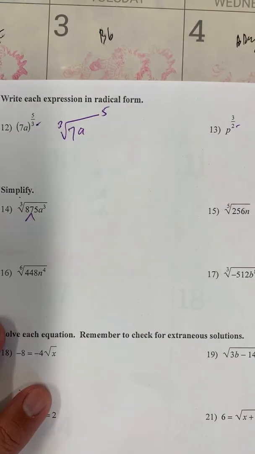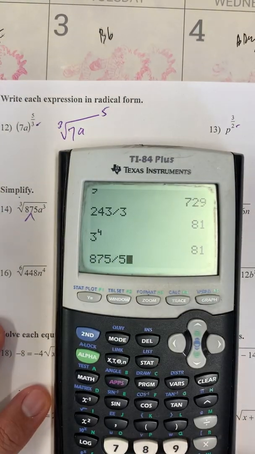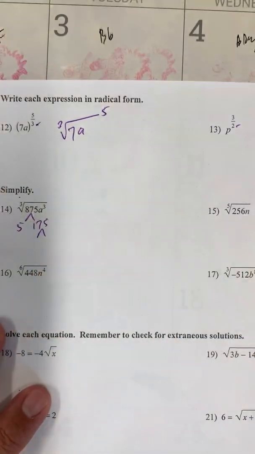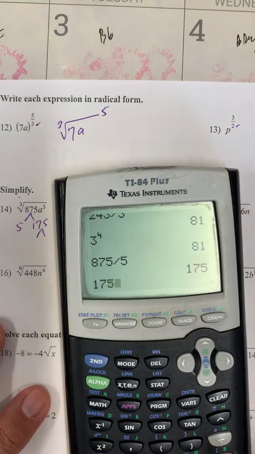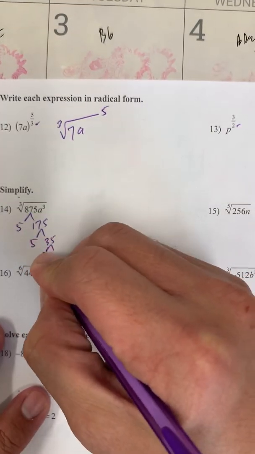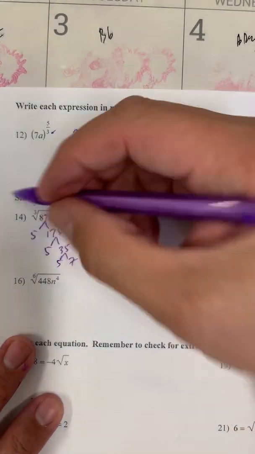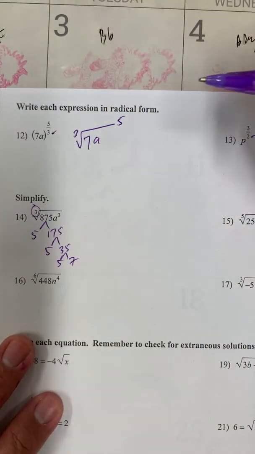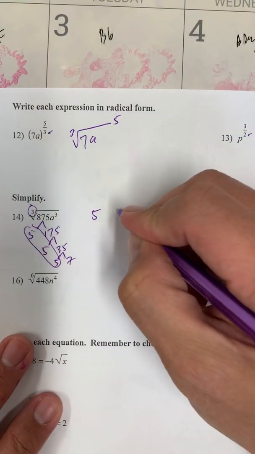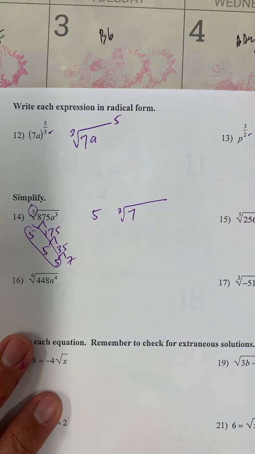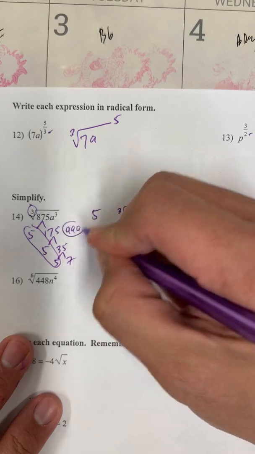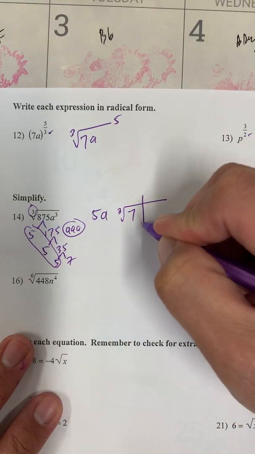875 can you break down to 875 divided by 5? That will give you 175, and then 175 divided by 5 is 35, and 5 and 7 there. The meaning of that one, the index is 3. There should be 3 items in a group, so that's 1 item there, so 5, and the cube root of 7 will remain inside. There are 3 A's, and there's 1 group, so A here, and that's the answer there.